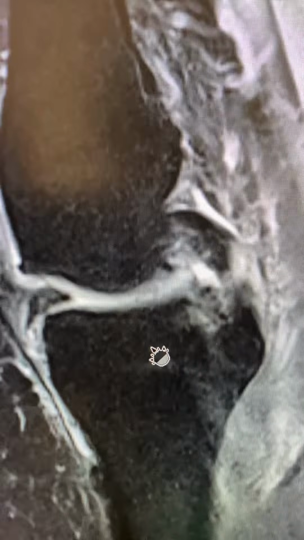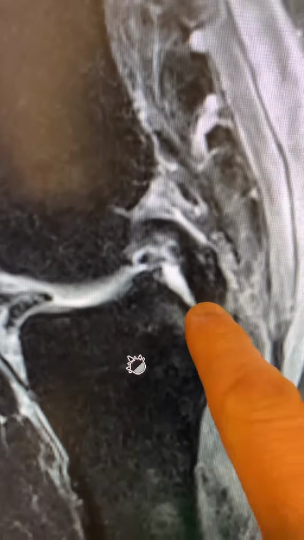So once again, what's the easiest way to see that? Find the PCL head medially, which is usually 1 or 2 clicks. That was 1 click, and there's 2 clicks. No meniscus, you've been ghosted, you have a root tear, or you're dealing with a root tear.